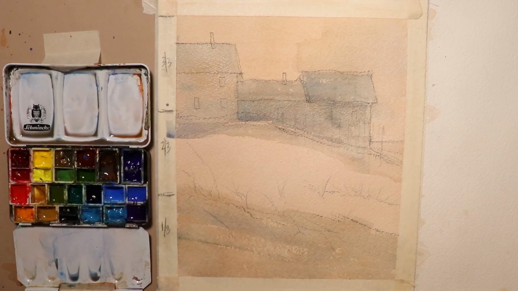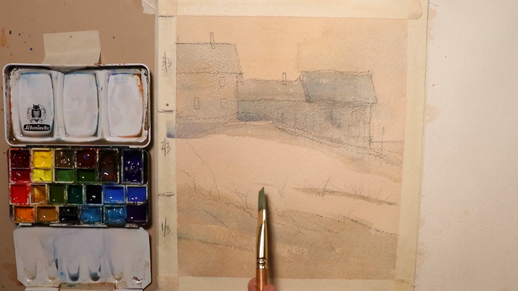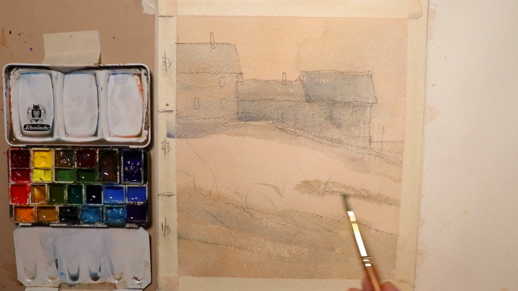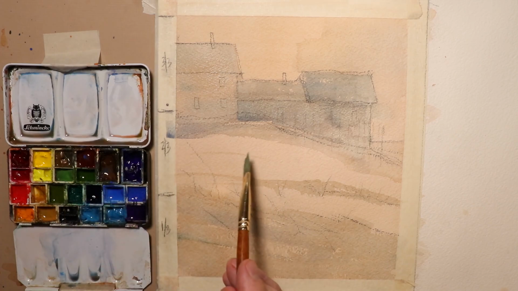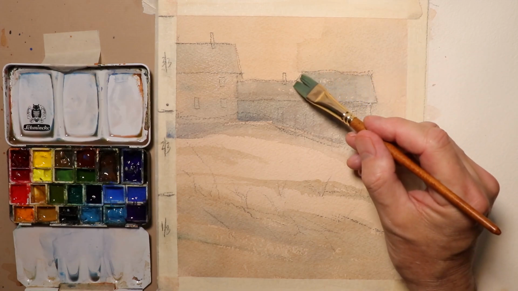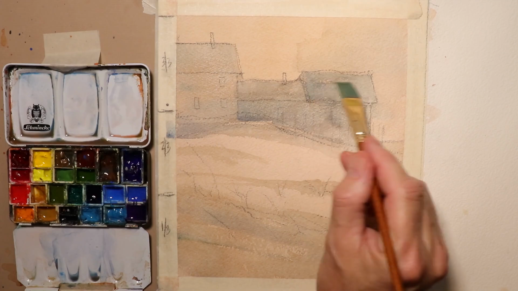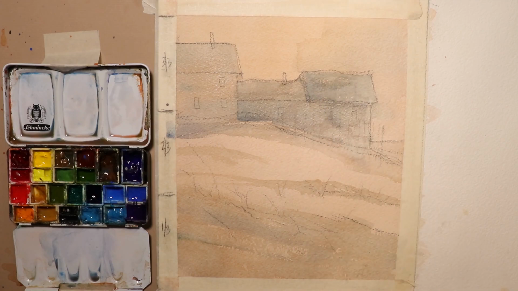Okay, so that's good. And there's a little more here. I'll just do a little bit of like this. Like that. Okay, that looks really good. I think we're going to find that doing that second glazing is really going to be helpful.